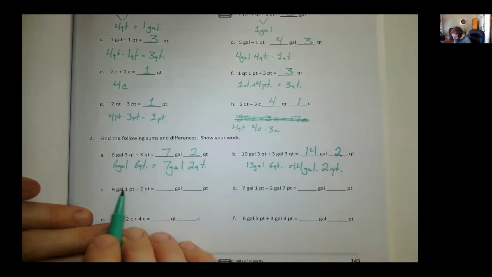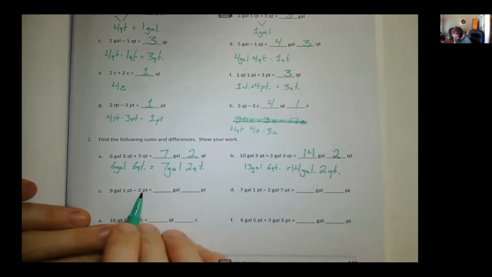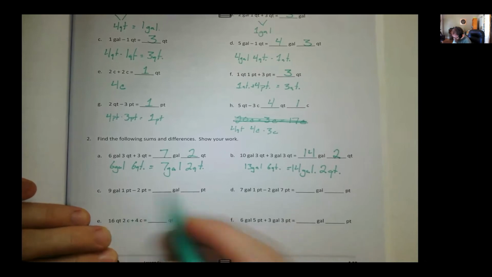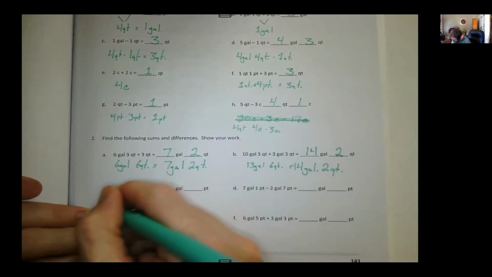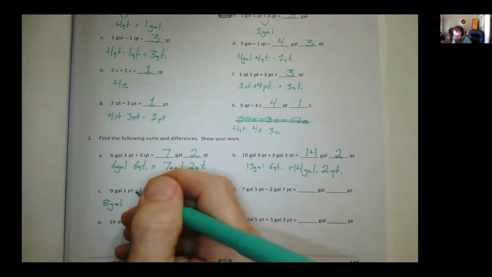Letter C, 9 gallons and 1 pint minus 2 pints gives us how many gallons, how many pints? Okay, well, we can't subtract 2 pints from 1 pint. So let's take a gallon and convert it to pints. So instead of 9 gallons, 1 pint, we'll have 8 gallons. We have our 1 pint plus.